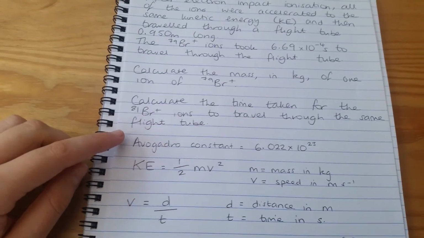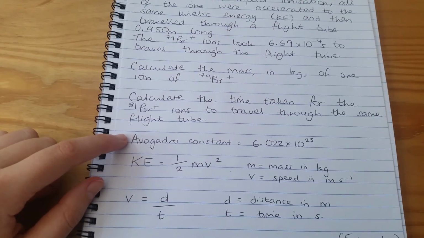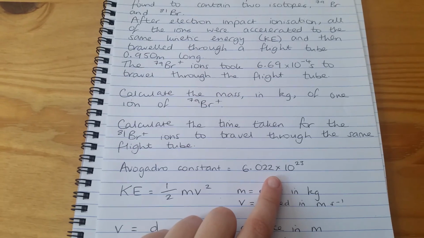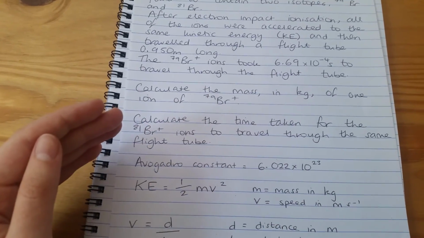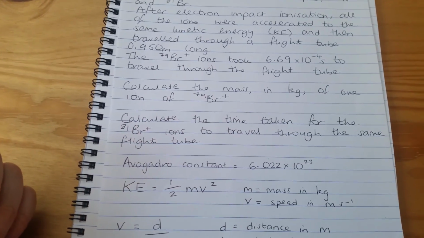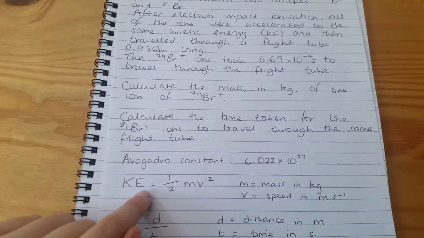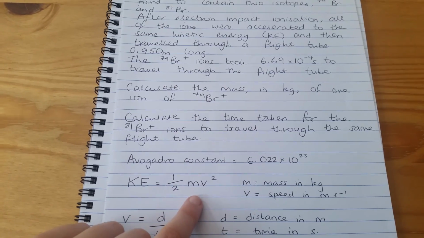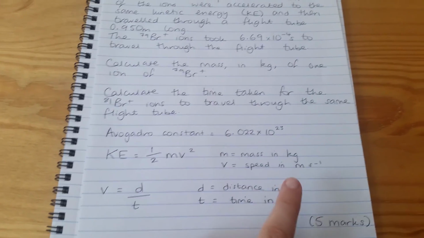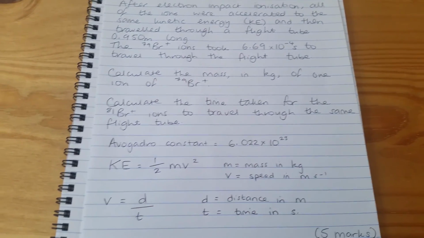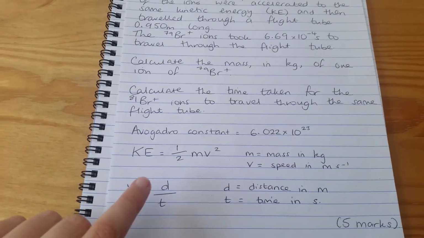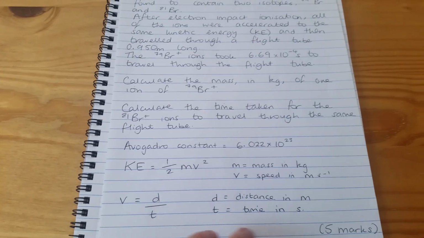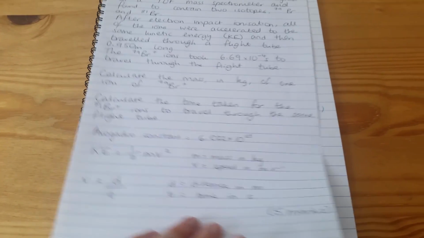And we're also given the Avogadro constant, the number of particles in 1 mole of substance. So if you've not done moles yet, a mole is just a chemical amount. We're given an equation to calculate kinetic energy, which we can rearrange. And it tells us the units for mass and velocity. And we're given an equation relating distance and time to velocity as well.